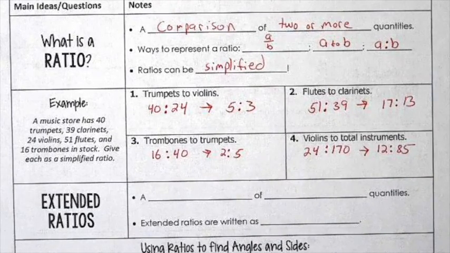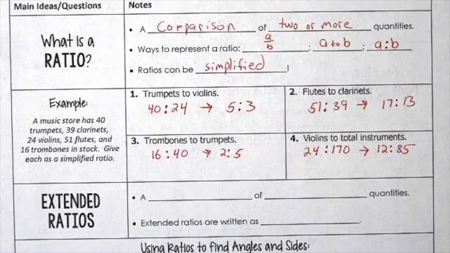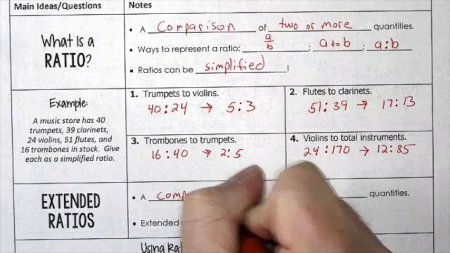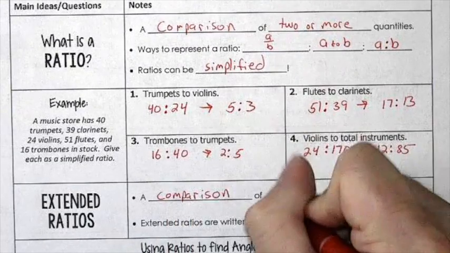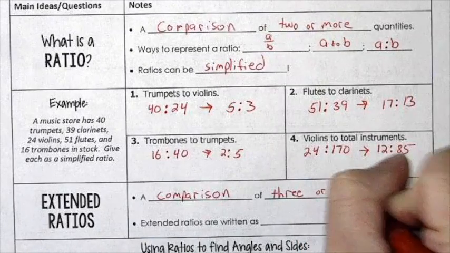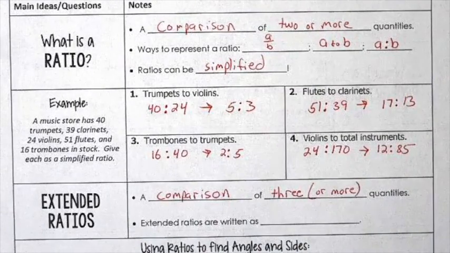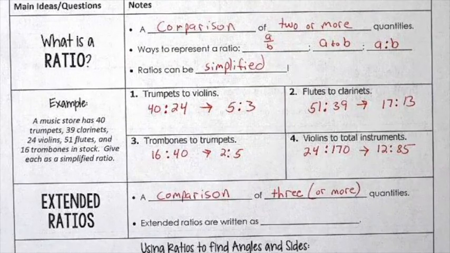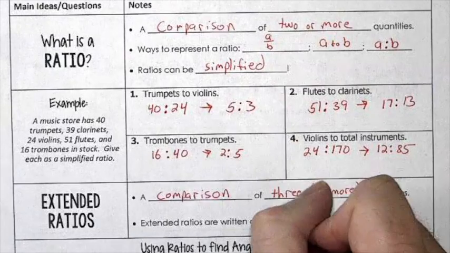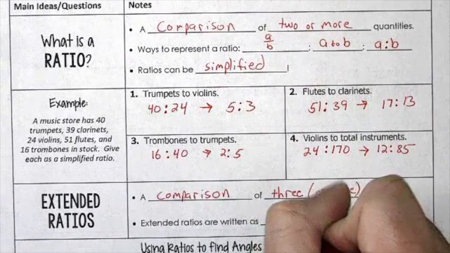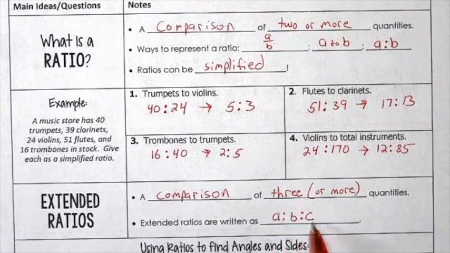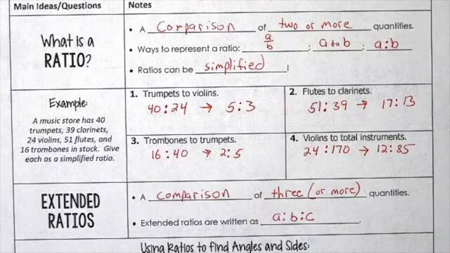Now, what is an extended ratio? Well, it works just like a regular ratio, except it is a comparison of 3 or more quantities. And the way we write extended ratios, we can't really write that as a fraction because there's 3 numbers, so we're going to use the colons, and we're going to say A to B to C. All of those would be different numbers.